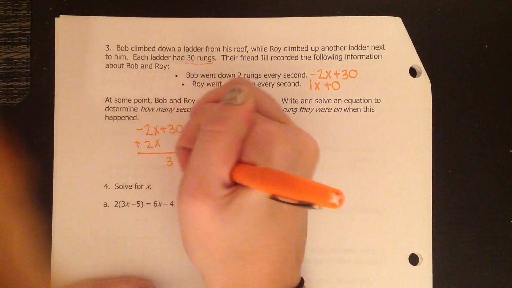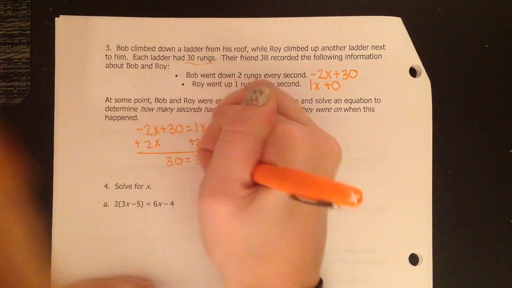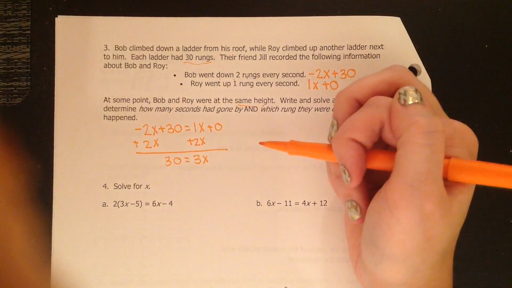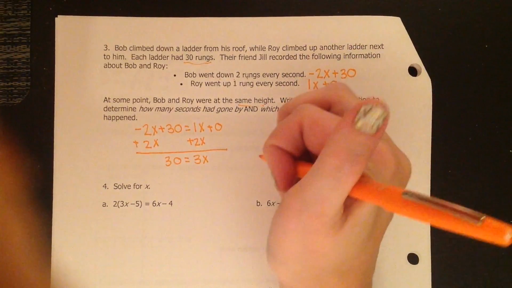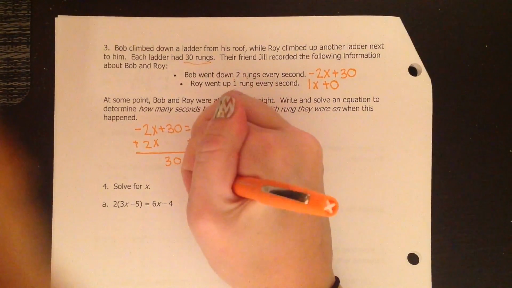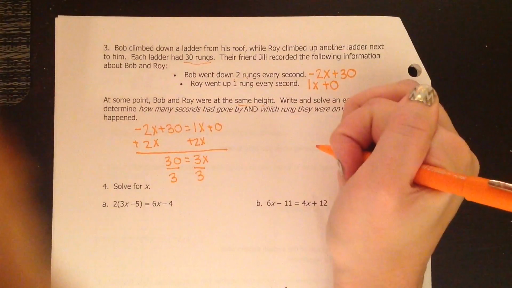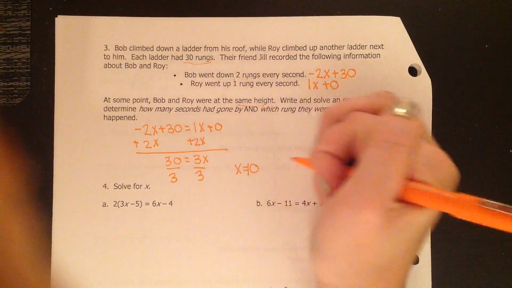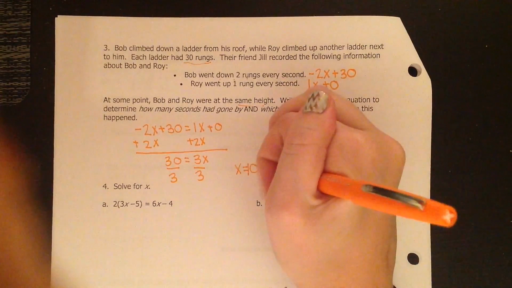So we have 30 equals 3x. We don't really need to write that +0, so I'm just going to leave it like this. And now it's 3 times x, which means we need to divide by 3 on both sides. And we get x equals 10. And in this case, it's 10 seconds.